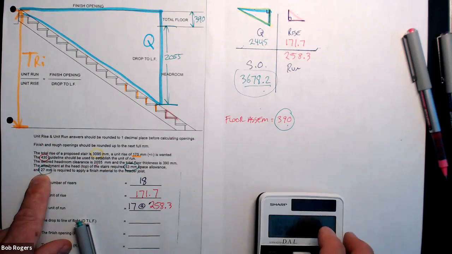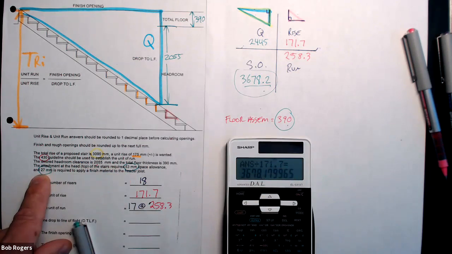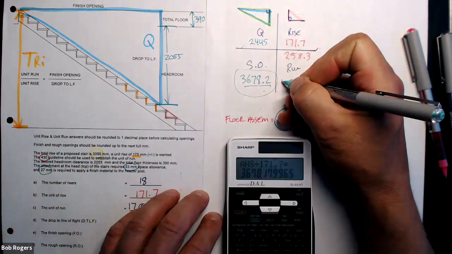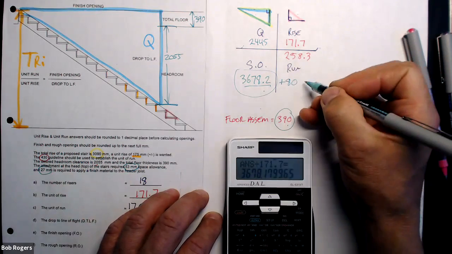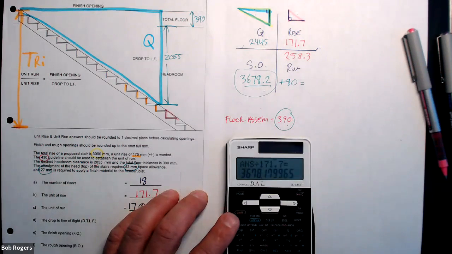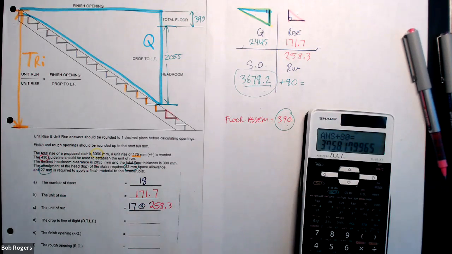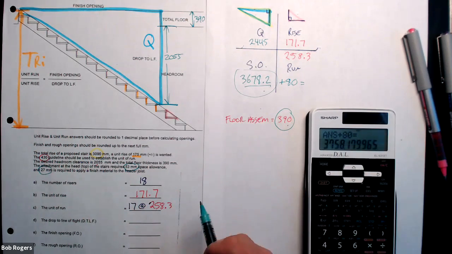So all of these together gives us an additional 80 millimeters. So we're going to add these 80 millimeters for clearances and finishes. So plus 80 ends up giving us a total rough opening of 3758.